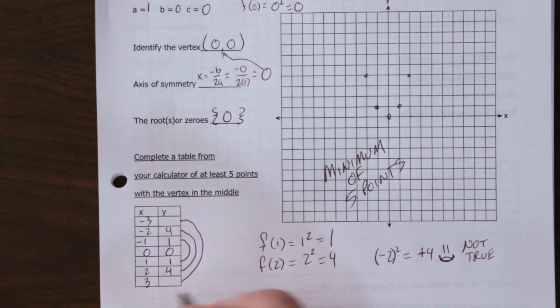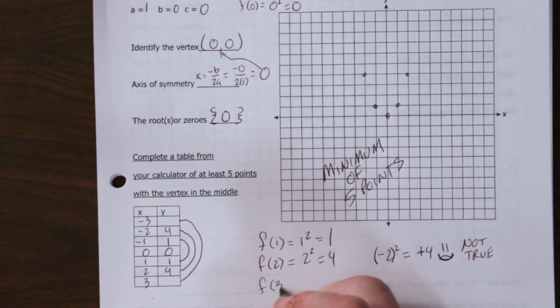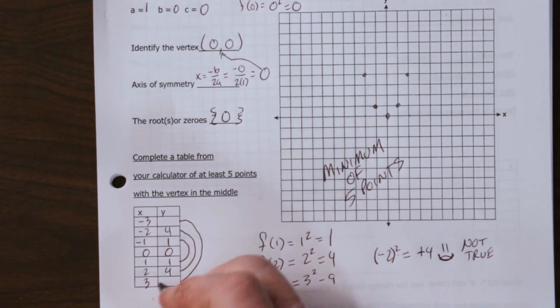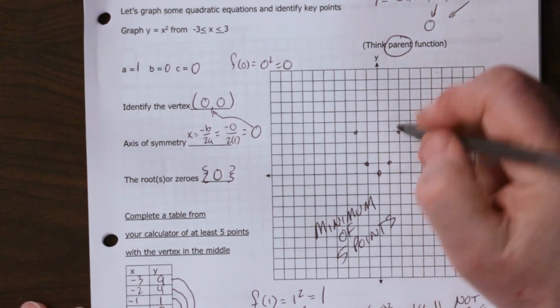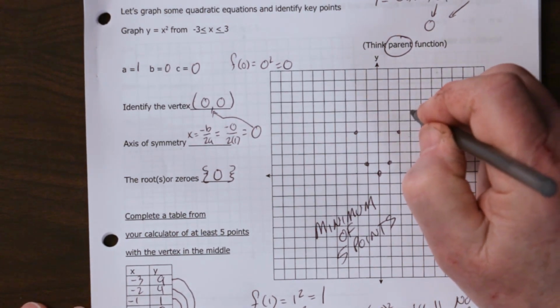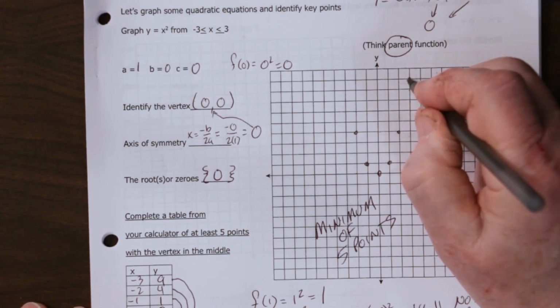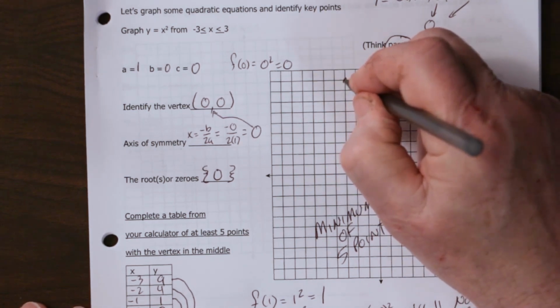So now I'm going to put in my 3, so I have f of 3. 3 squared is equal to 9. I got a 9 here and a 9 here, and I go out here and I go up 4, 5, 6, 7, 8, 9. I put a dot, match it up over on this side.